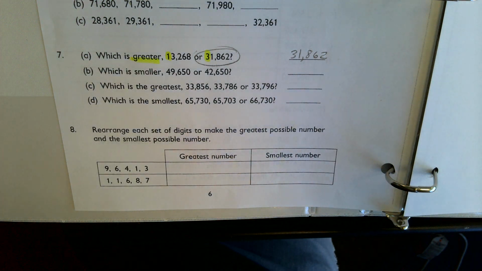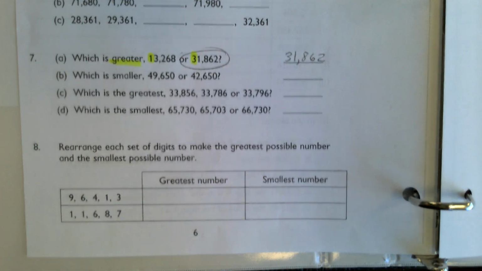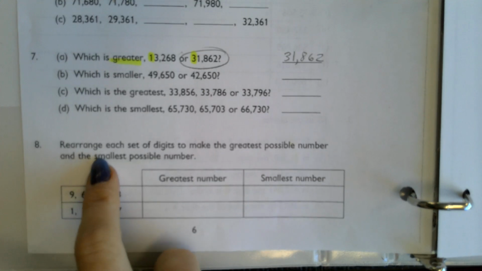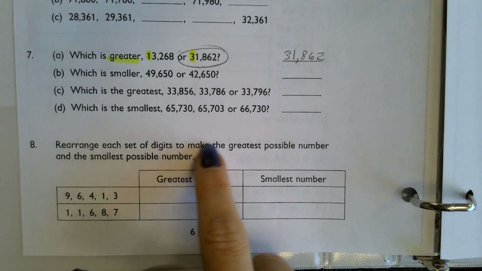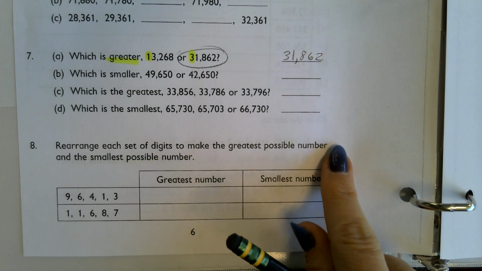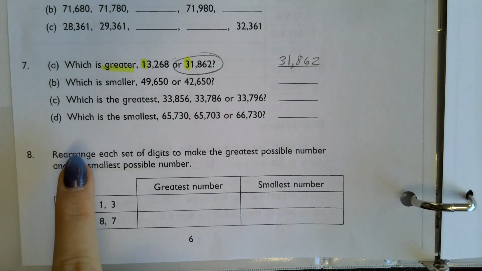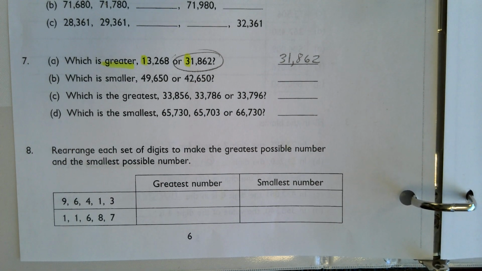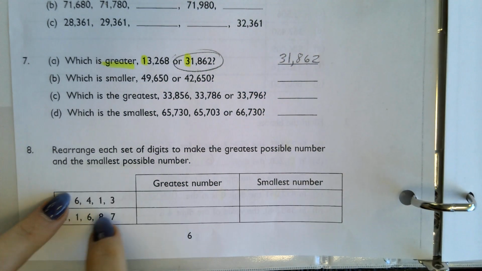Now I'm going to jump down again because I know you guys got all this. A lot of this is review for you guys. Rearrange each set of digits to make the greatest possible number and the smallest possible number. I'm going to give you one example for this first one.